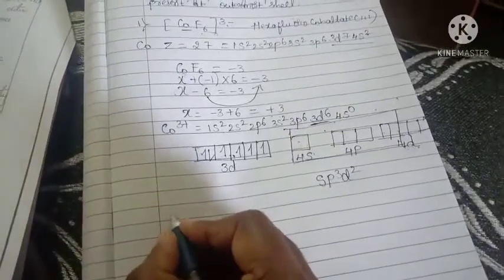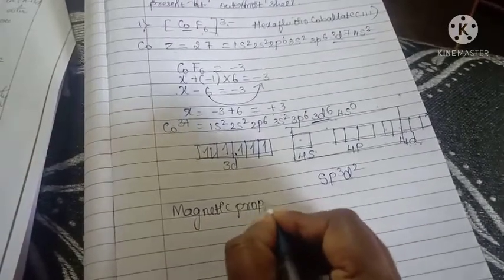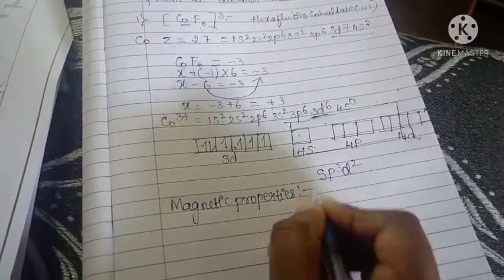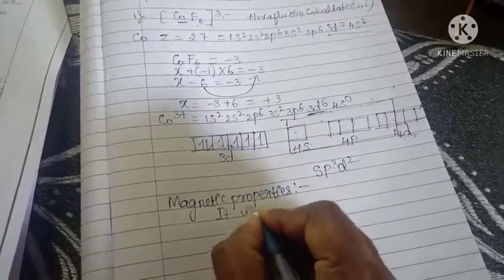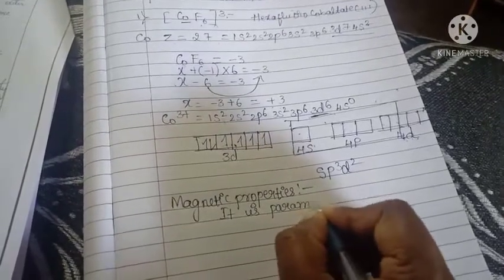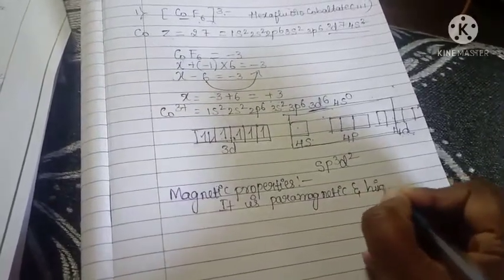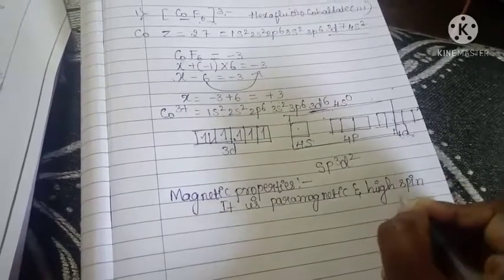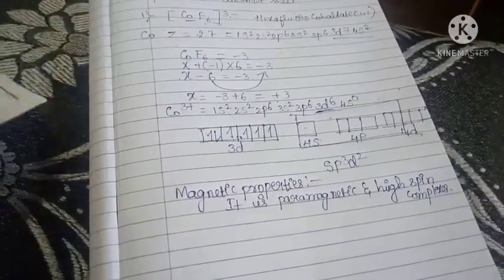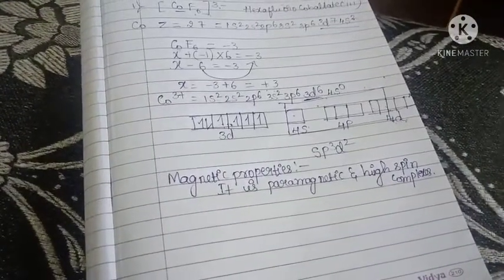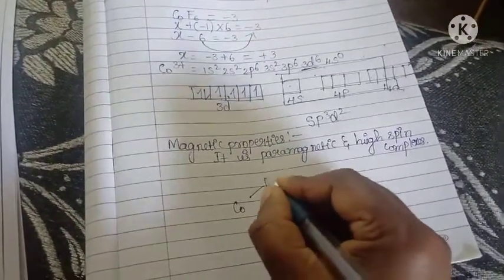Okay, next, magnetic properties. Magnetic properties, it means it has an unpaired electron, and then it is paramagnetic and high spin complex, and the structure is cobalt F6.